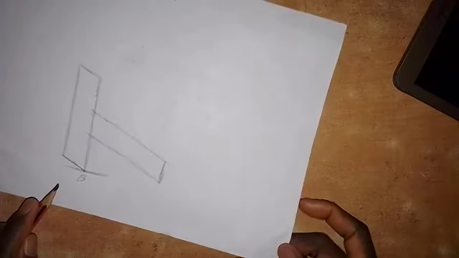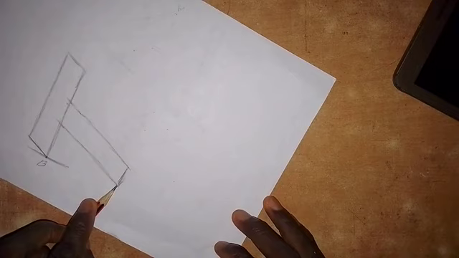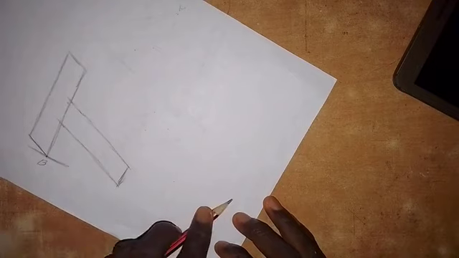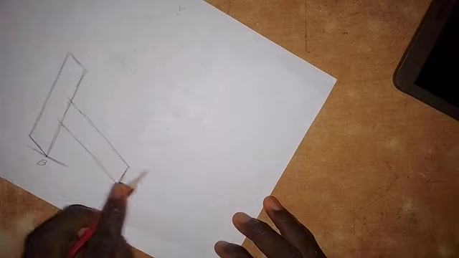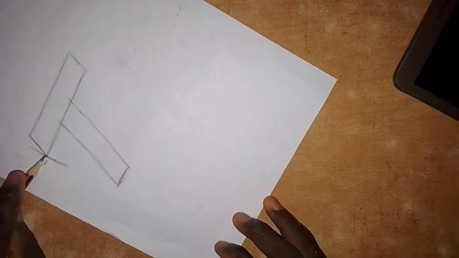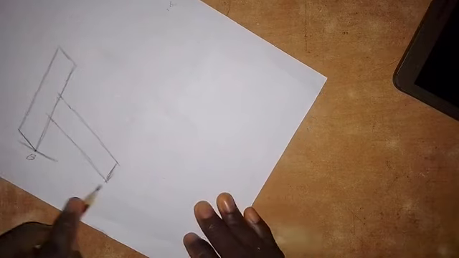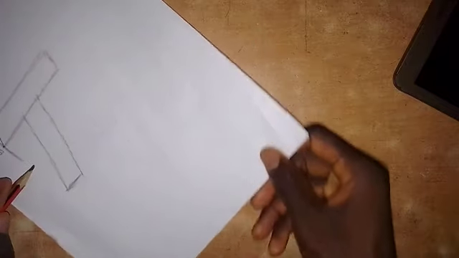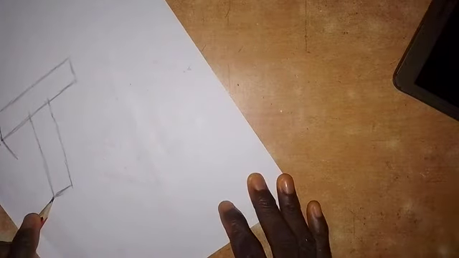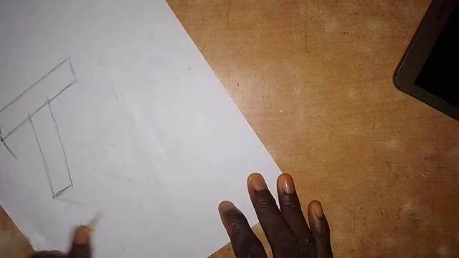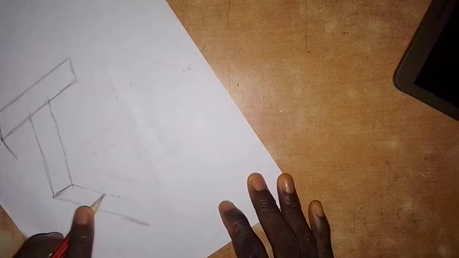Having made this part, the next thing we are going to do is, from this point, sketch a line in this direction, and from here also we do the same, and from here, and from here, and also at this point we do the same. So let's sketch the lines. From each point we take a line in this direction. Make sure it is at an angle. And from this point also I will sketch a line in this direction.